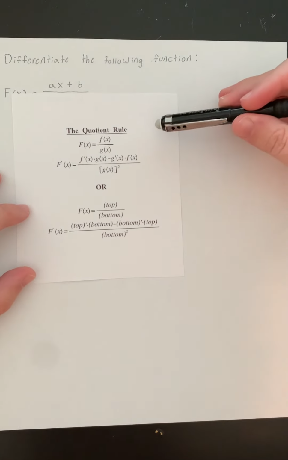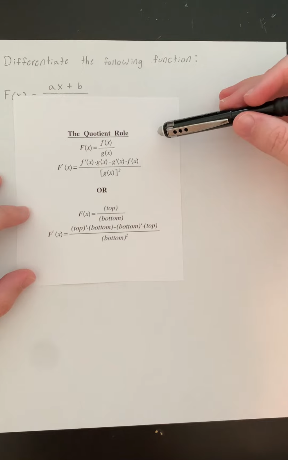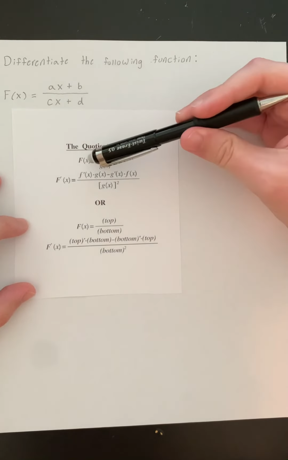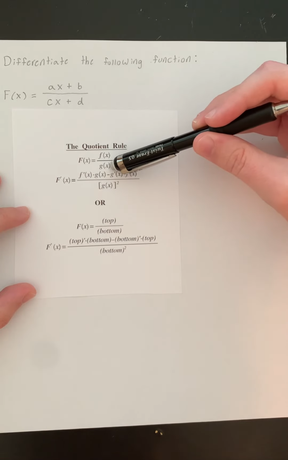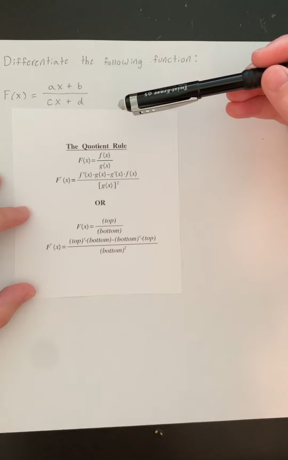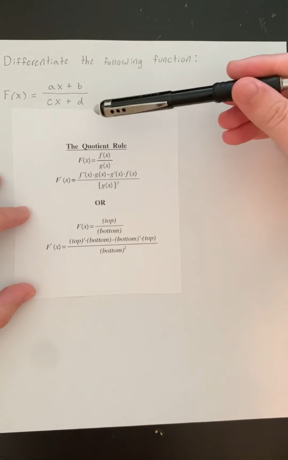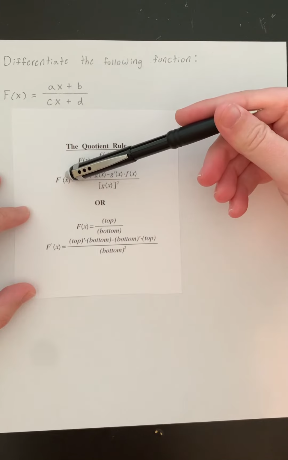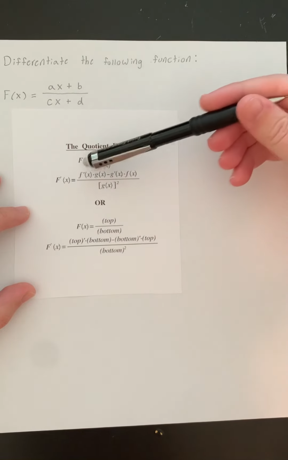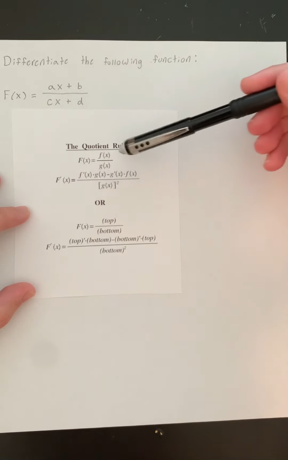This is essentially what the quotient rule states. If you have a function f of x that is composed of two smaller functions, little f of x and little g of x, the derivative of that function, big F prime of x, is broken up into these subcomponents.